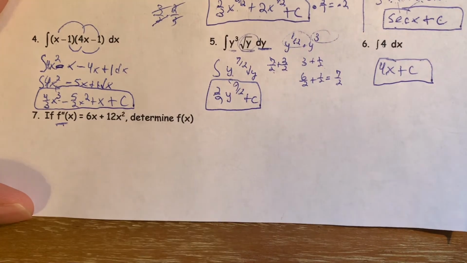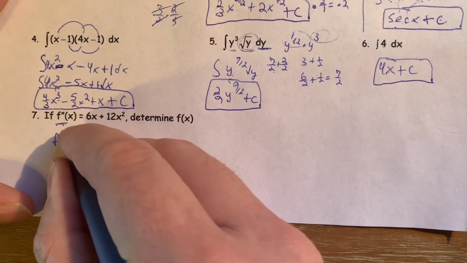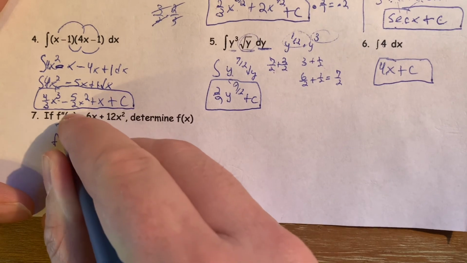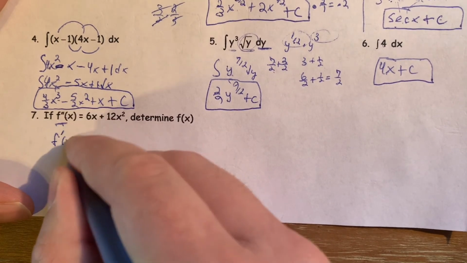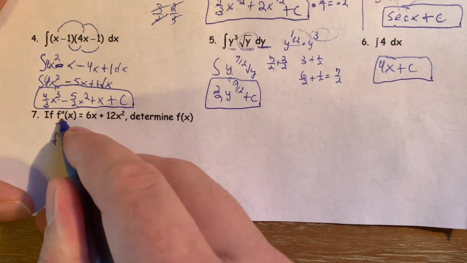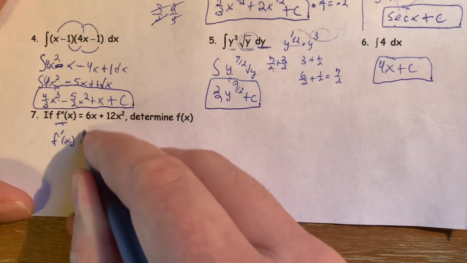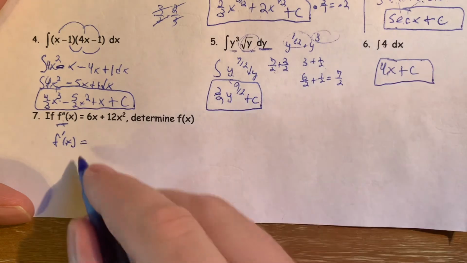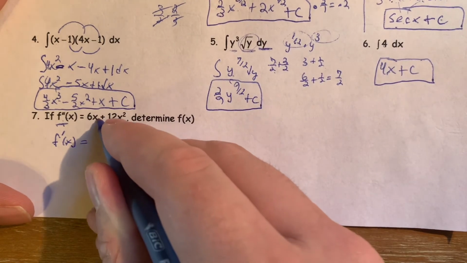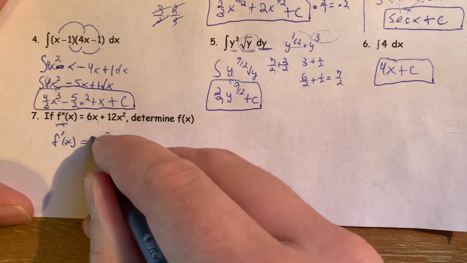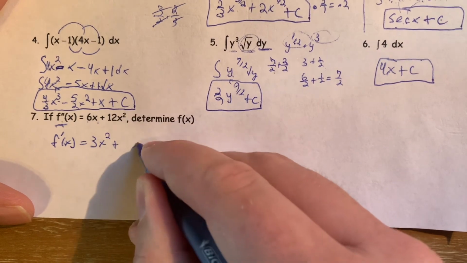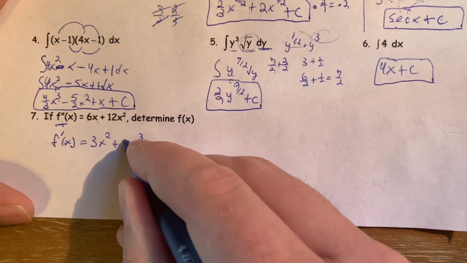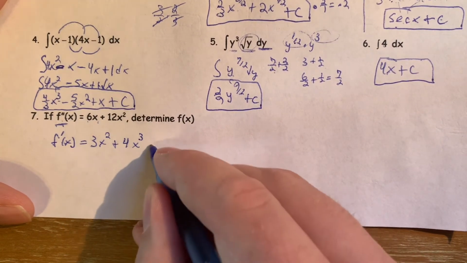If this is the second derivative, we can find the original derivative. We can find the first derivative, which is the antiderivative. Like the derivative of the first derivative is the second derivative. So we can do the antiderivative of the second derivative, which is what? So f prime of x equals, we raise the power by 1, divide by the power. We raise the power by 1, divide by the power. And we need a plus c.